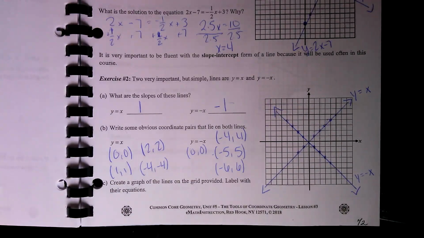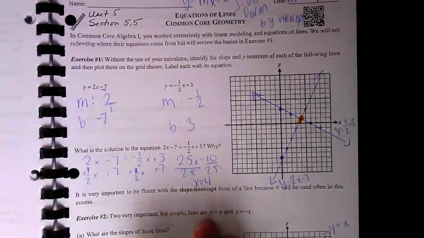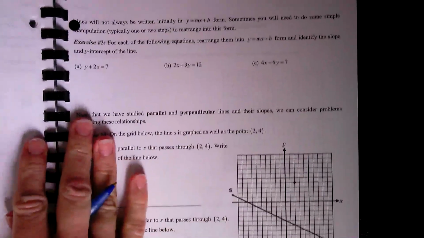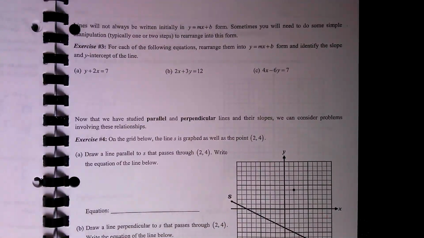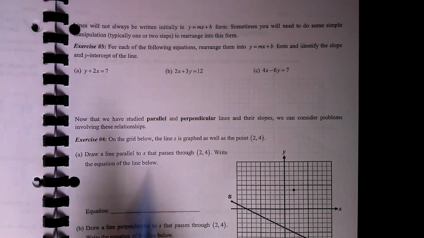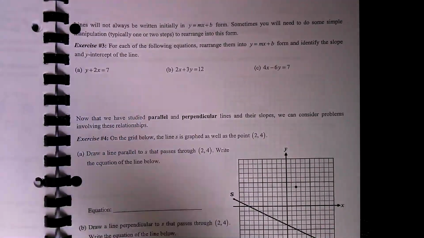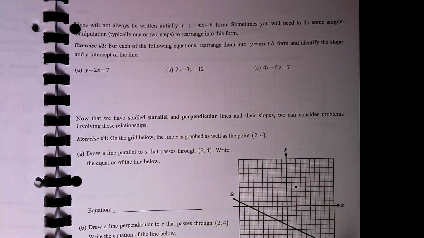All right, let's go on to the next page. All right, so you're not always going to be seeing lines written in the form y equals mx plus b originally or initially. So sometimes we'll need to do some simple manipulation to get our equation into y equals mx plus b form. Okay, so let's do some examples. So starting at letter A, we need to get this equation into y equals mx plus b. So essentially we need to get y equal to itself.